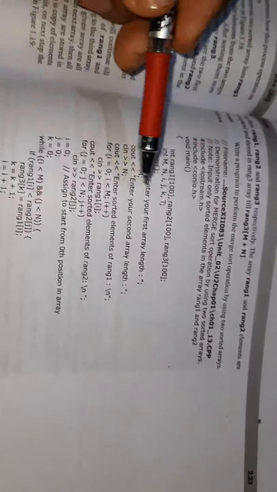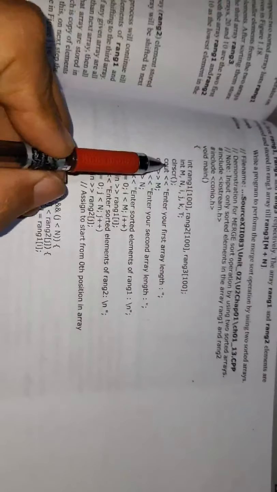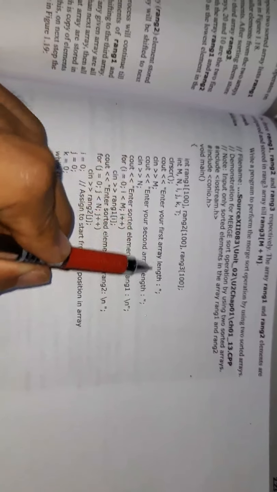Now, this program, what do we want to do with this program? We want two sorted array data, right? We want two sorted array data to be entered and then to form a third array, a sorted array, right? So based on that, you have to enter the data in the two arrays, right? So in the first case, cout, enter your first array length.